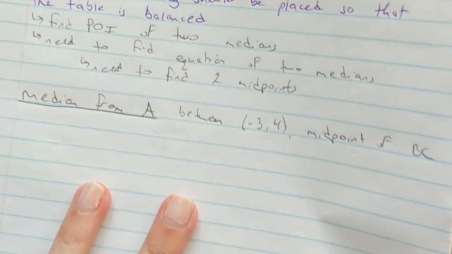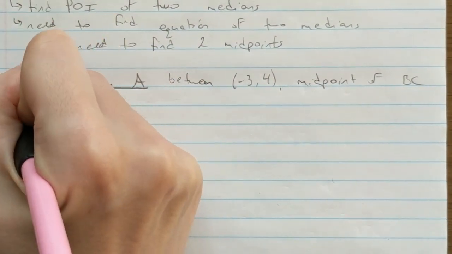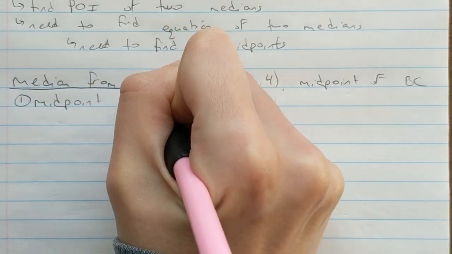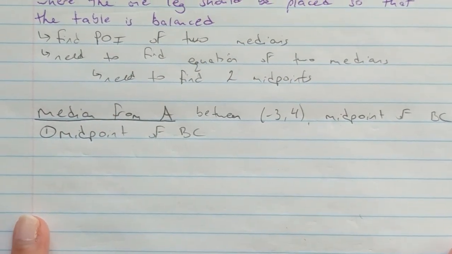So let's first find the midpoint of side BC. Okay, I'm going to use my midpoint formula here.